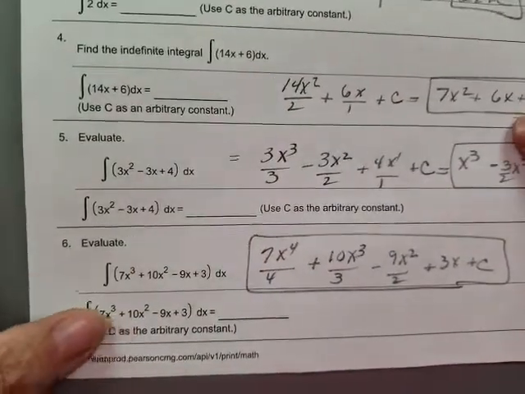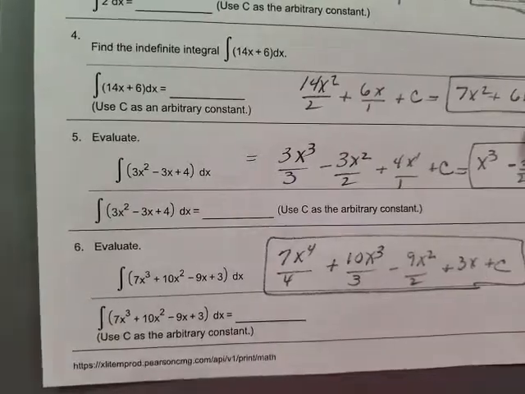All right. Number 6 would be just like number 5 was, so I'm going to go ahead and skip number 6 with you right now. Okay, I'm going to jump to number 7.